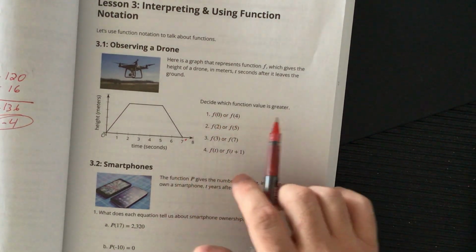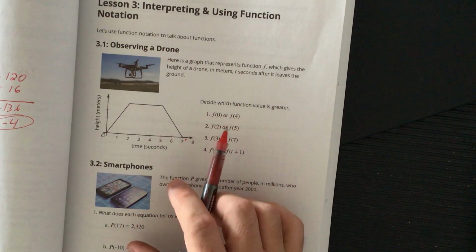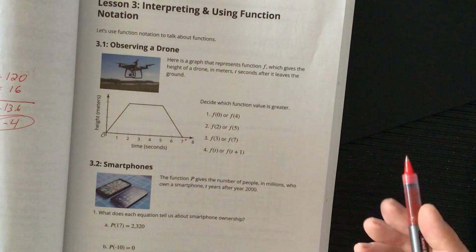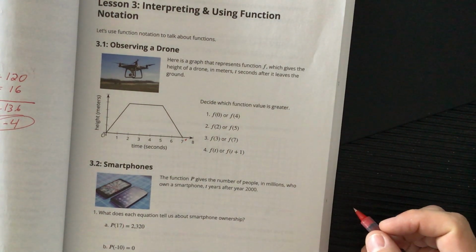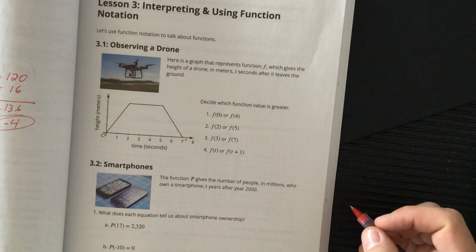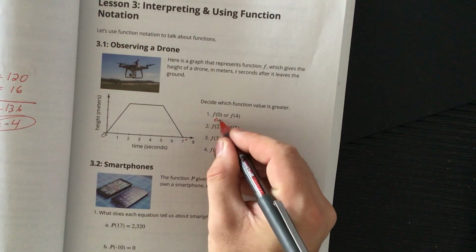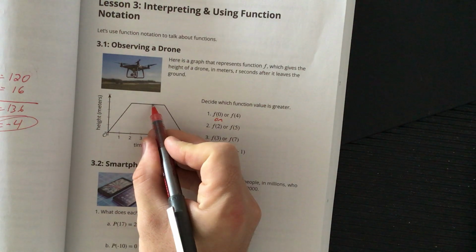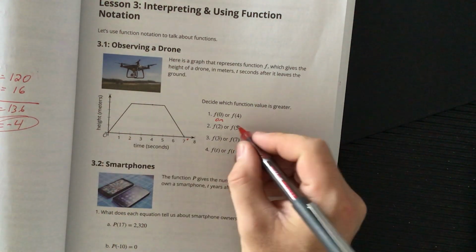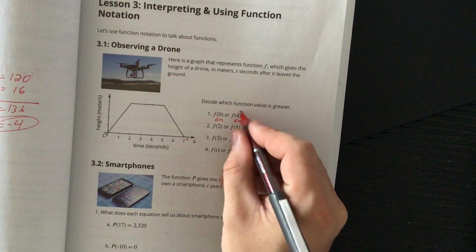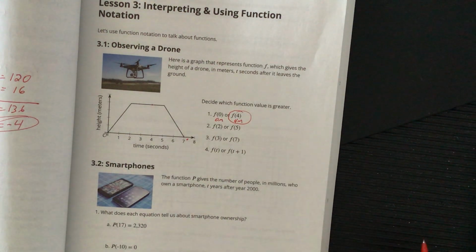So it says which is greater, f of 0 or f of 4? f of 4. Why? At 4 seconds, it's higher up in the graph. Yeah, at 0, it's at 0 meters. At 4 seconds, it is at 1, 2, 3, assuming those are 4 meters as well. So f of 4 is definitely higher.